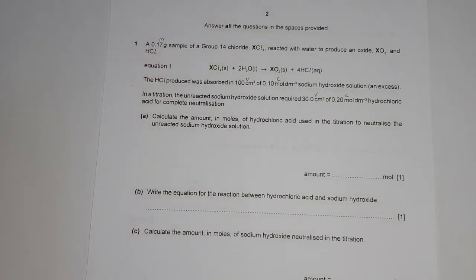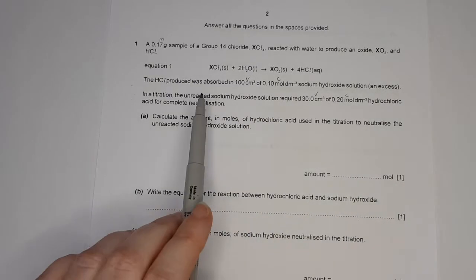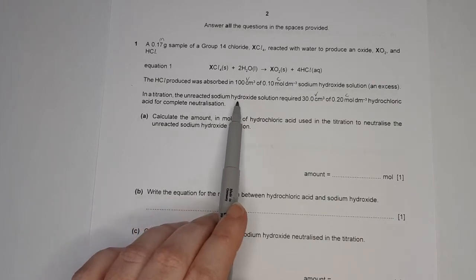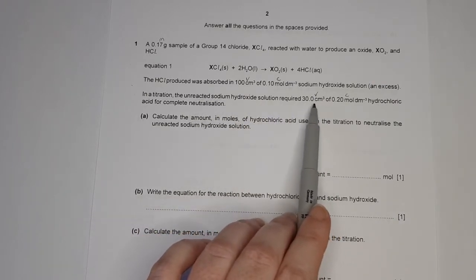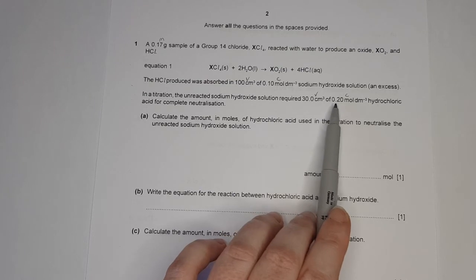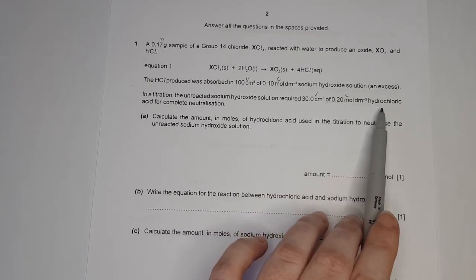So the first part says, calculate the amount in moles of hydrochloric acid used in the titration to neutralize the unreacted sodium hydroxide. So I want the moles of hydrochloric acid that neutralized the unreacted sodium hydroxide. So that was the 30 centimeters cubed of the 0.2 mole hydrochloric acid.